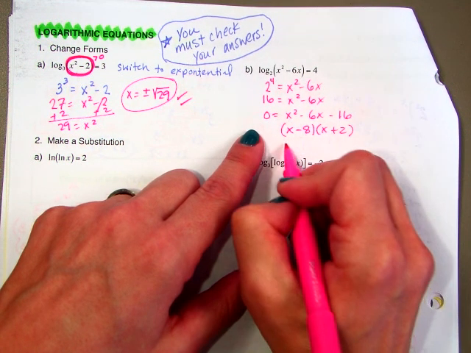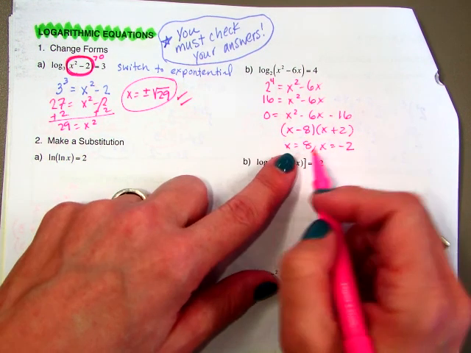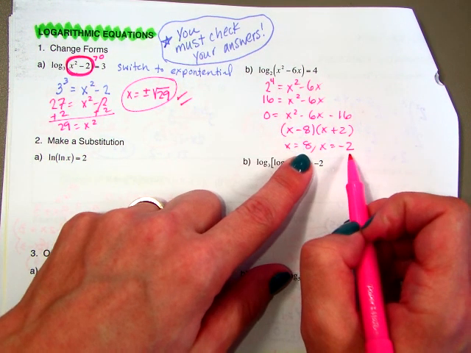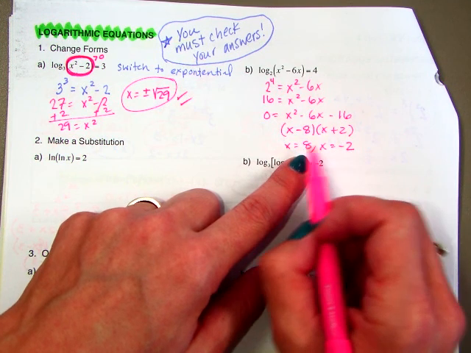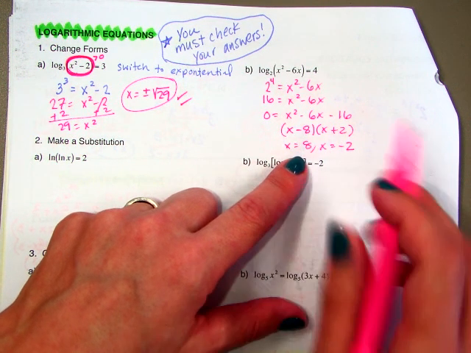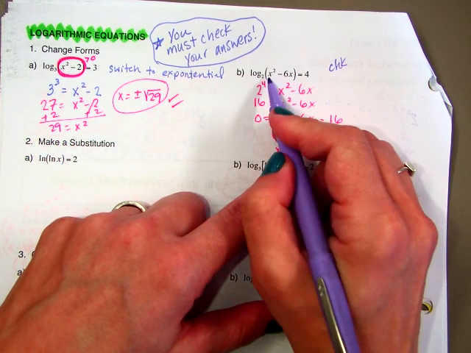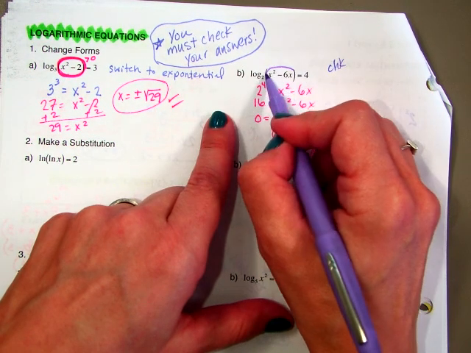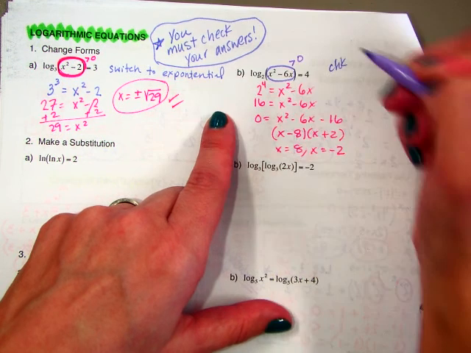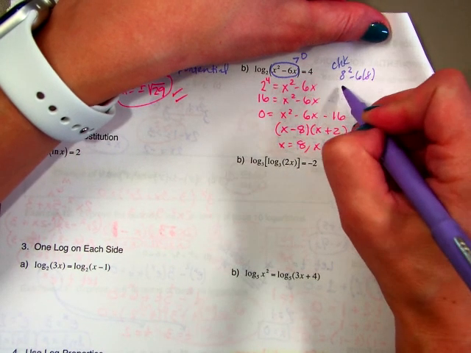We still got to check. So again, what are we checking? You're going to take each of those. Let's talk about checking. Plug them back in and make sure that this whole argument is positive. So if I plug in an 8, I would get 8 squared minus 6 times 8. So that's 64 minus 48. Is that positive? Yes. Try the negative 2. It'd be negative 2 squared minus 6 times negative 2.